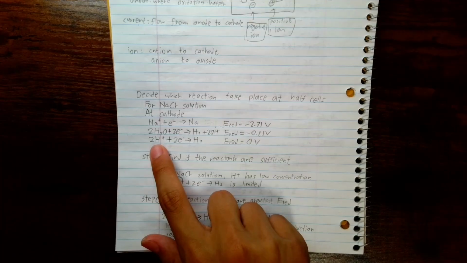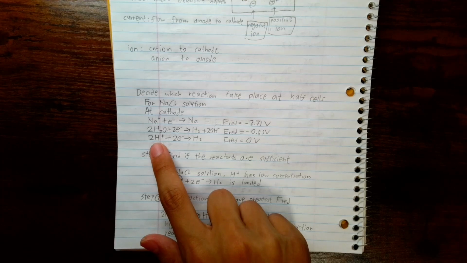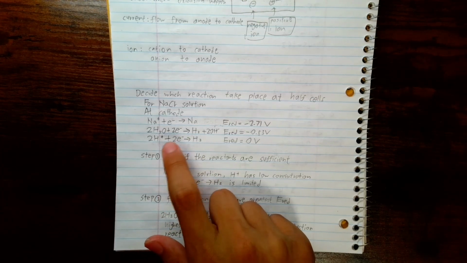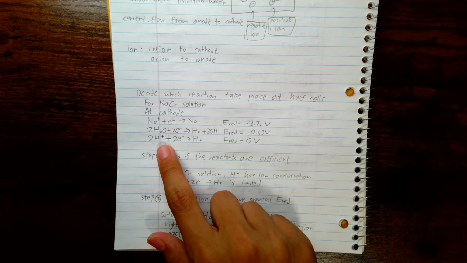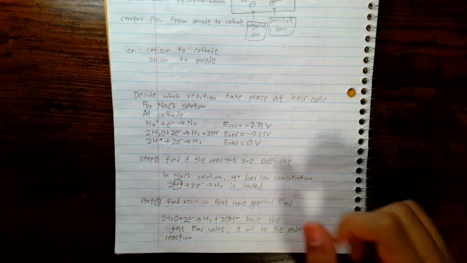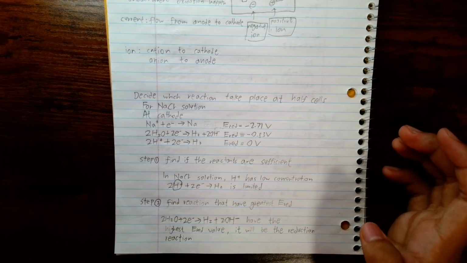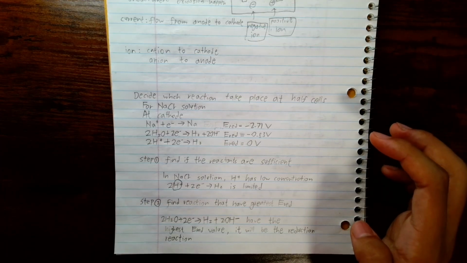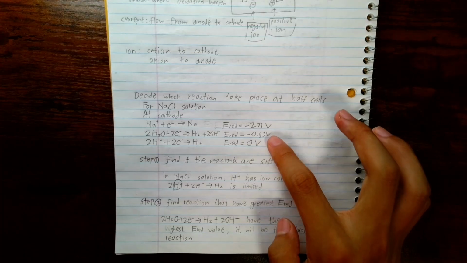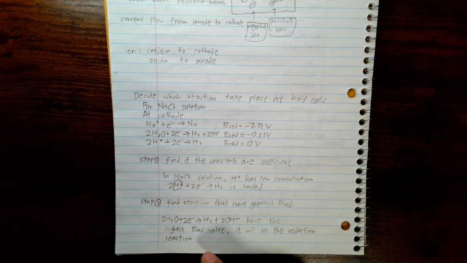We will notice that this reaction, 2H plus plus 2 electrons, is impossible because in the solution there is no H plus ions, or we can say it's very little, so it will not be our main reaction over here. So we cross that out. For the rest of the reactions, we just need to pick the one with the highest reduction potential, which is the water. So this water plus 2e minus is going to be our reduction reaction.